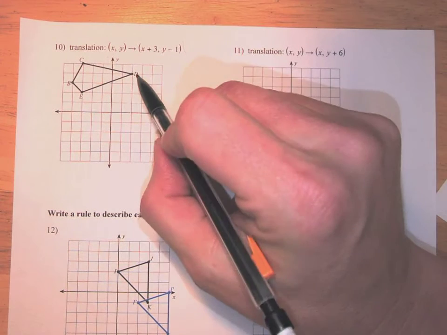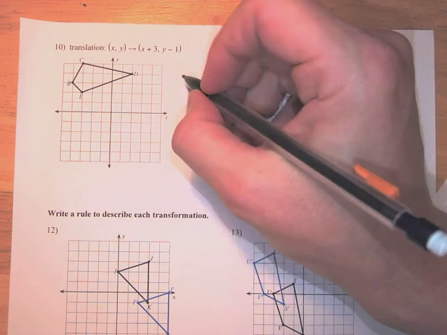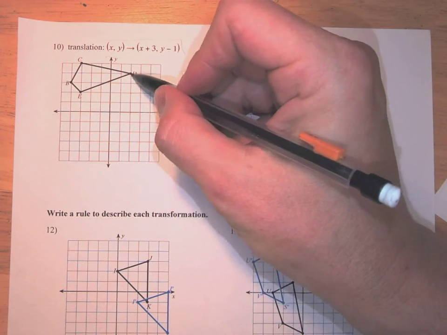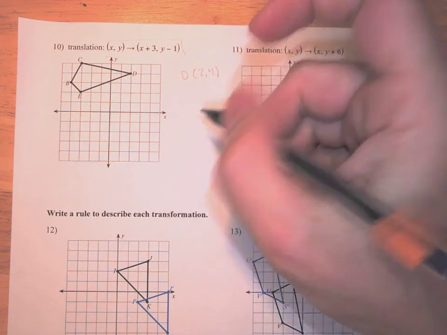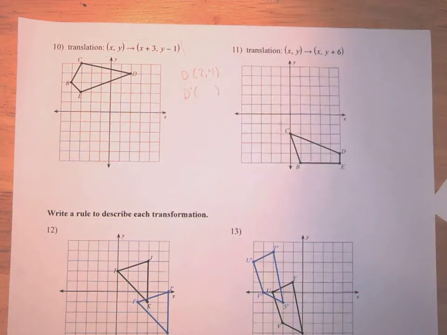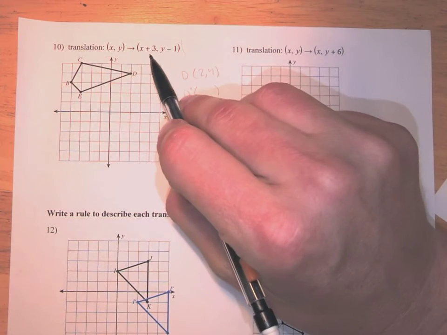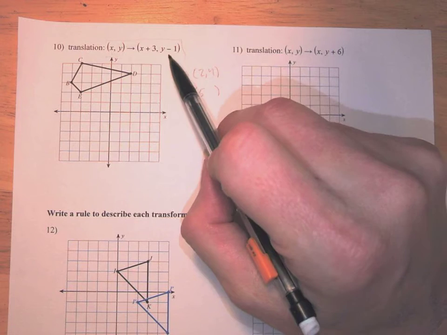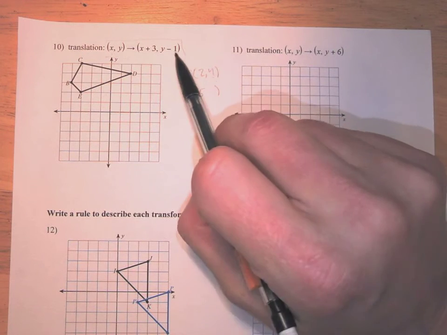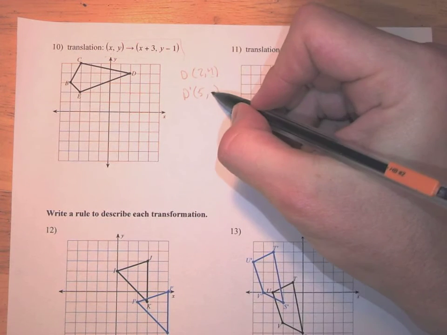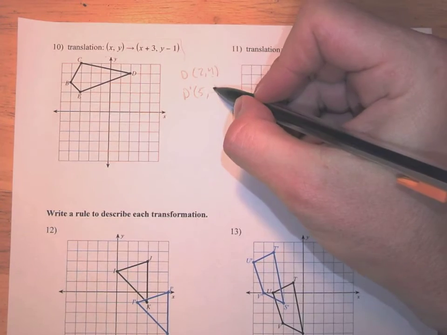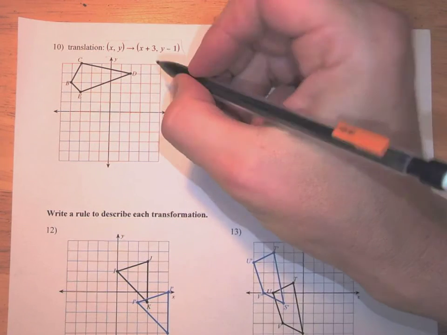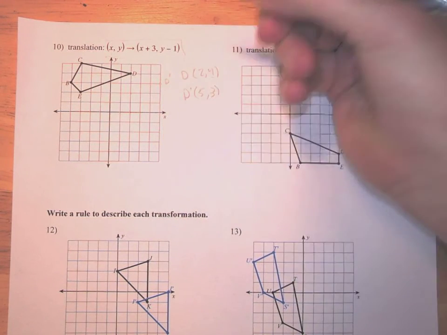Let's take one of these points. For example, let's take point D. Right? And D right now is at 2, 4. And so what we want to do to get D prime is we want to take the x value and add 3 to it. So now it's going to be sitting at 5. And then to get the y value, we take whatever the original was and we subtract 1. Oh, sorry. 4 minus 1 would be 3. Okay? So we got 5, 3. So this is D prime.